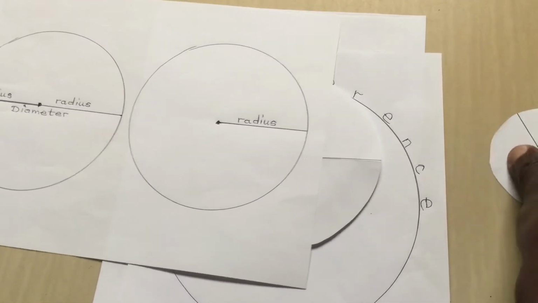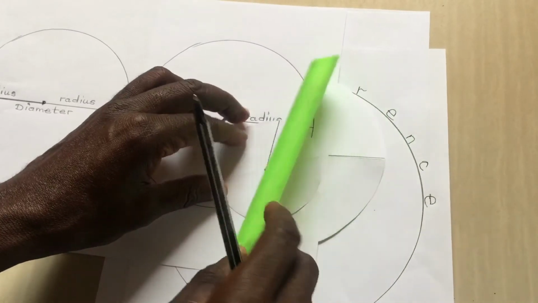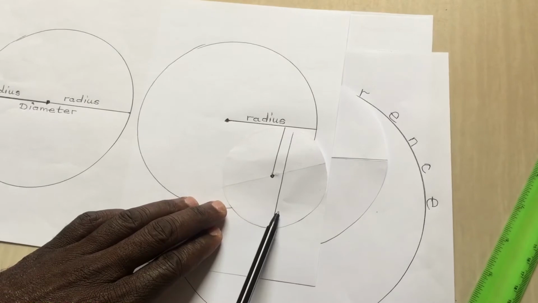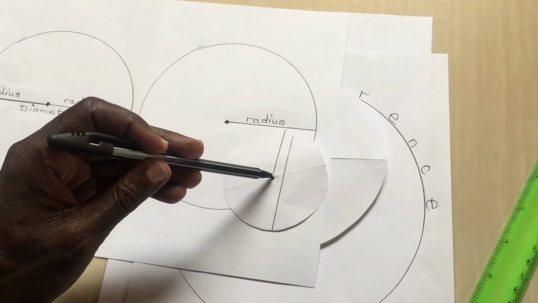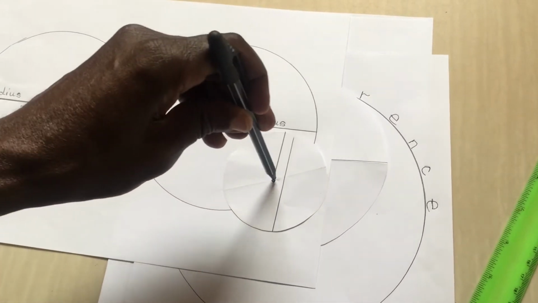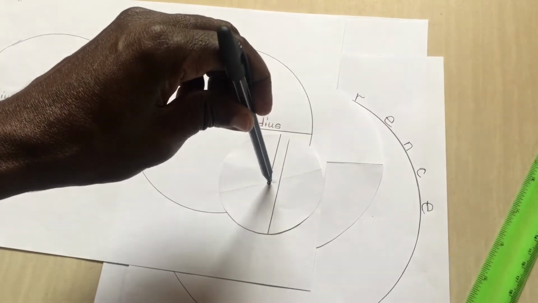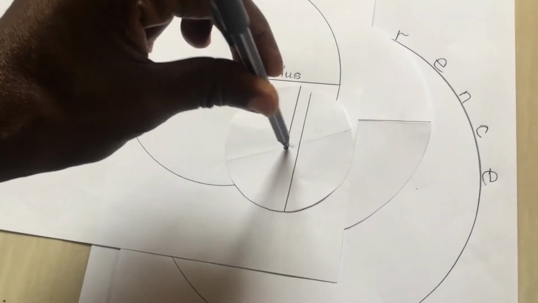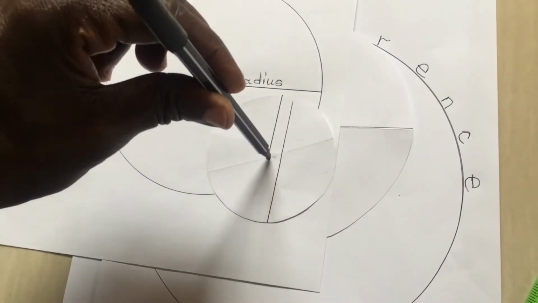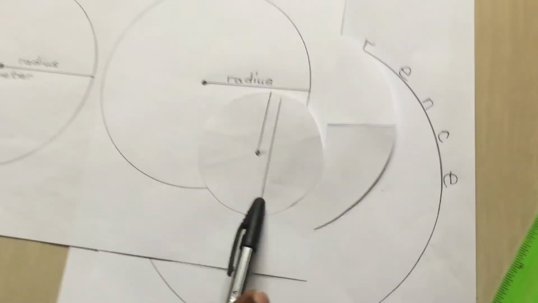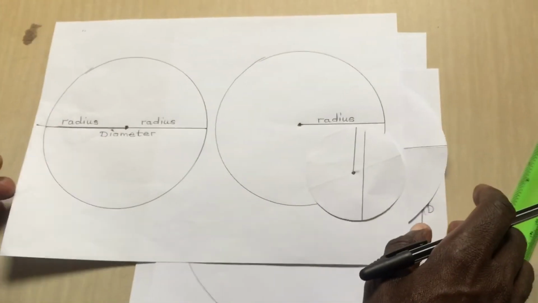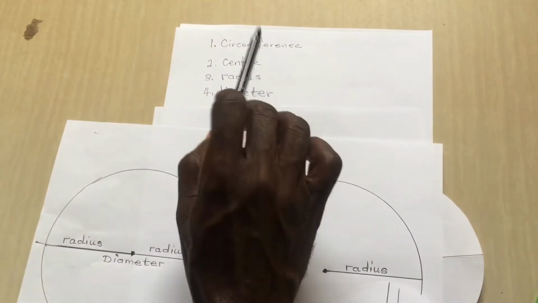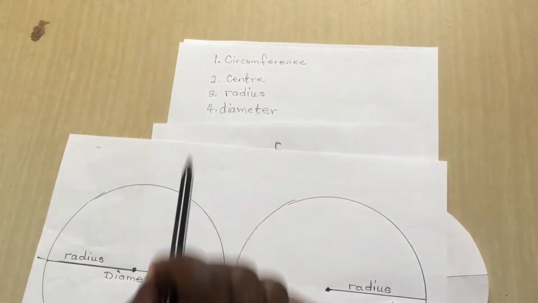But if it passes, for instance, quickly let me look at this one. If it passes here, this is not the diameter. Why? It did not pass through the main point here, which is the middle point, the center. It has to pass through this point, the center. So this is not the diameter. So these are some of the elements of a circle that we have looked at.